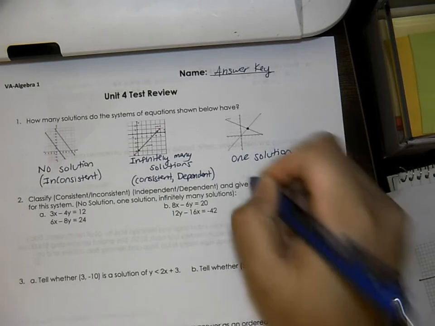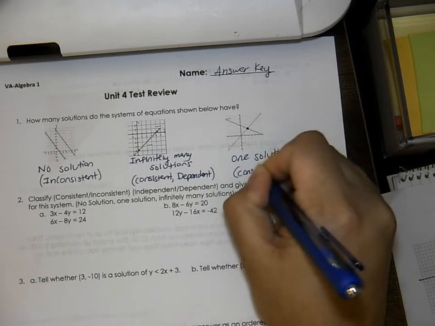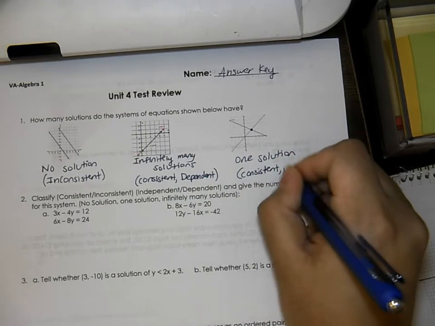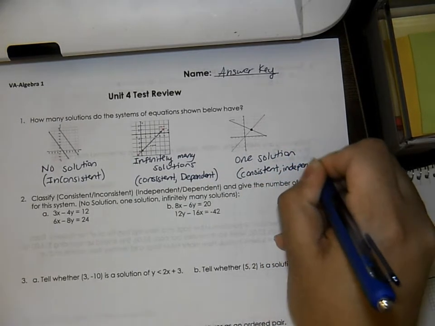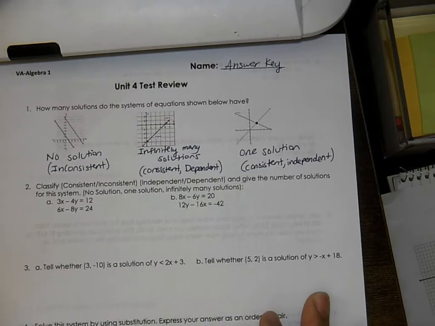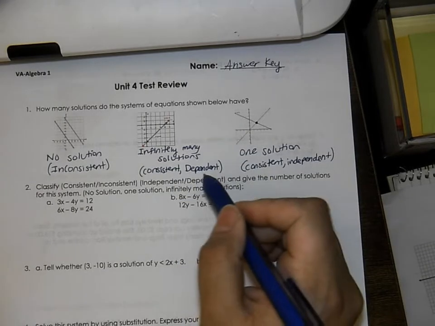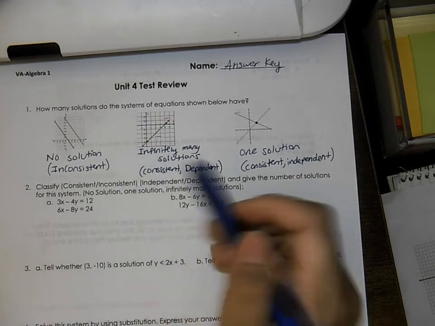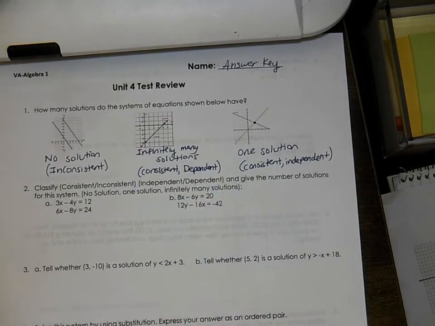And then we want to say that this is consistent. And then you want to say if it's independent or dependent. Independent, like that. Okay, so it's independent always when there's one solution. Otherwise, if it's infinitely many, then it's dependent. Remember, for inconsistent, it can't be either dependent or independent. So it's only one or the other.